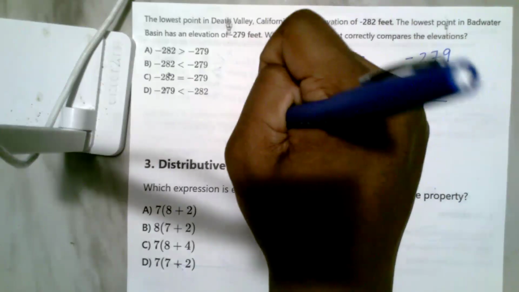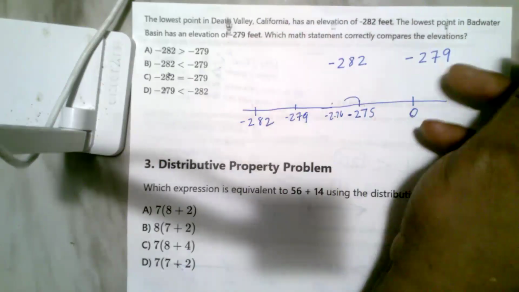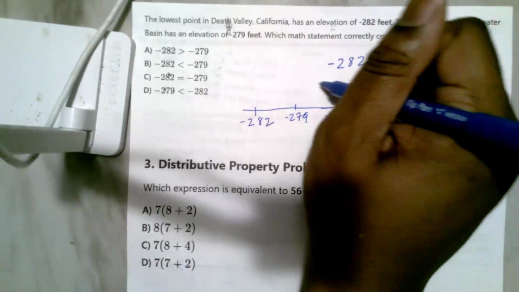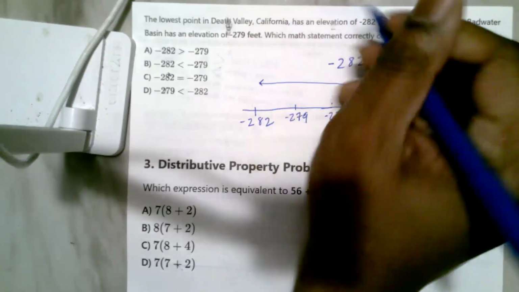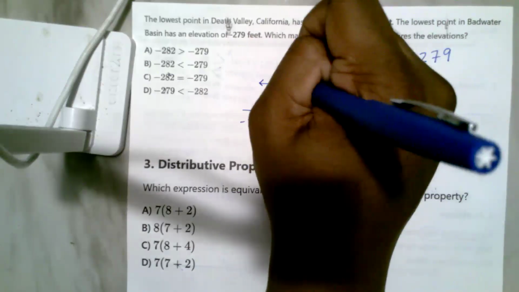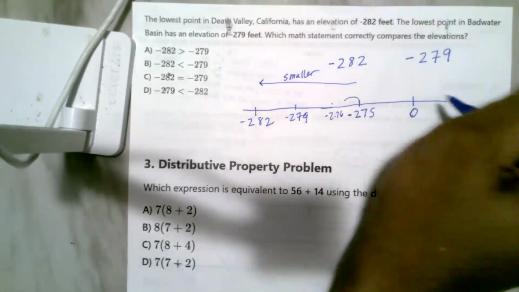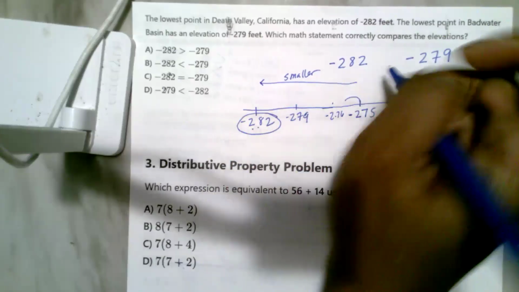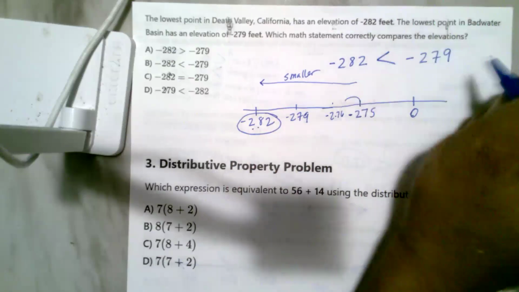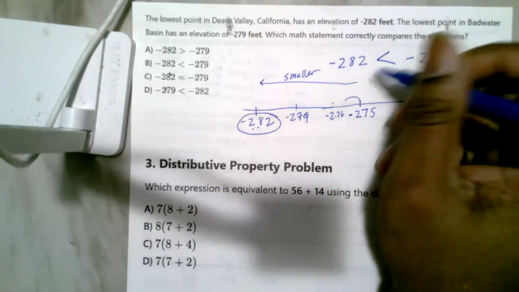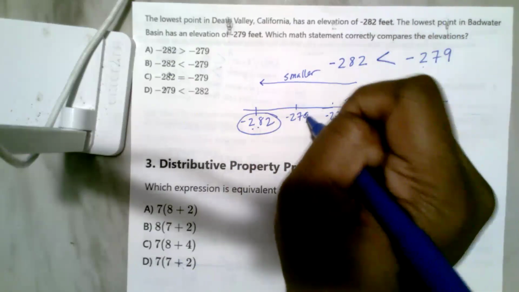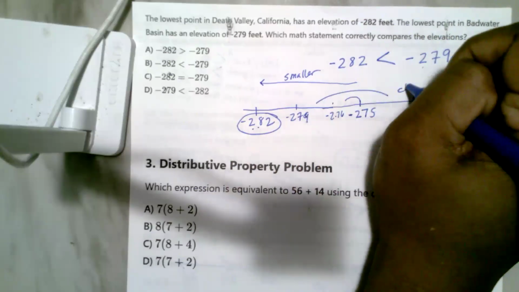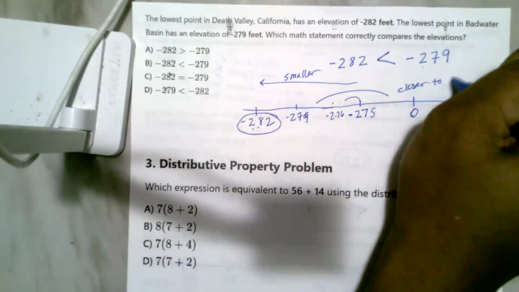And you keep going, you will have negative 282. As the numbers go to the left, they get smaller. So it's clear that minus 282 is smaller than minus 279 because minus 279 is closer to 0.